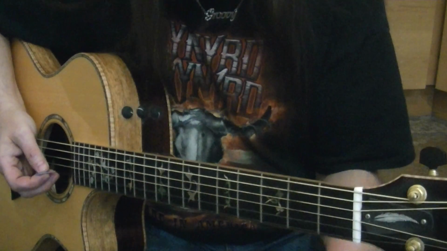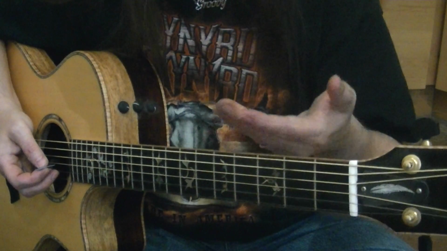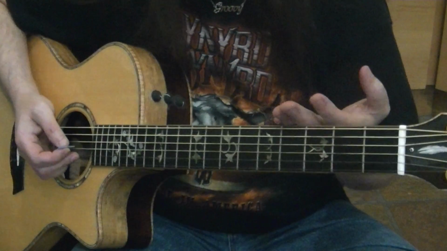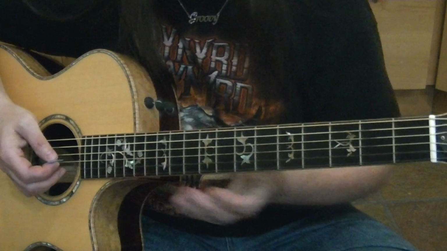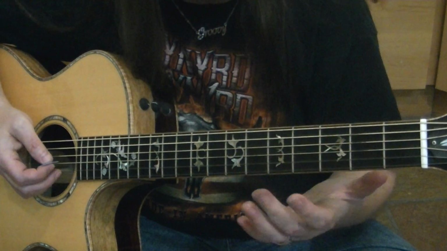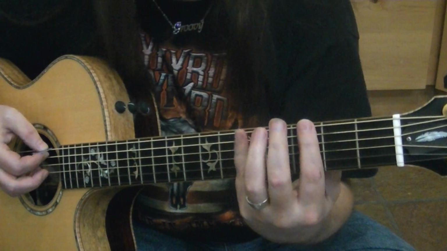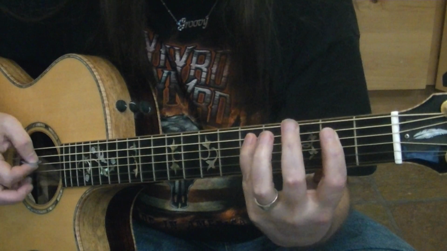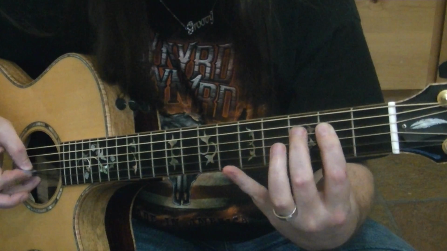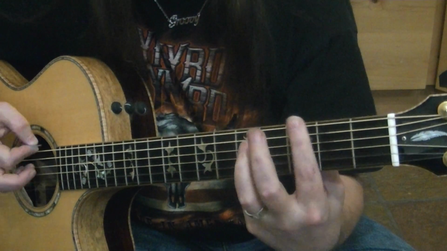We're going to start in the key of G, and I want you guys to continue on with the exact same way I'm doing this, the same method in every key. And again, it's all about the major scale. 1, 2, 3, 4, 5, 6, dominant 7th, then 8.